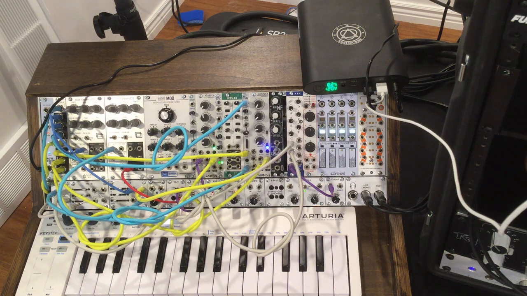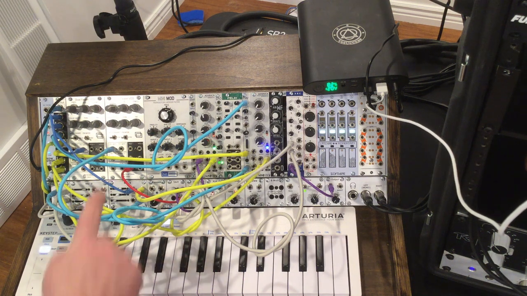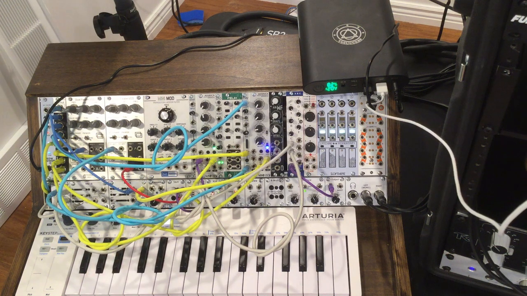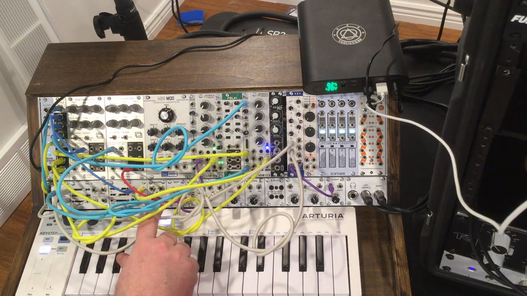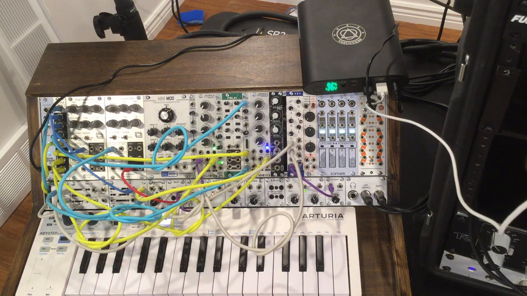Now the reason why I like analog for this kind of thing is because it's really easy to control, right? I can control the pitch very easily of my chimey sound. I can control my sample rate with the key I'm playing for the whole system because the basic tone goes through this track and hold module.